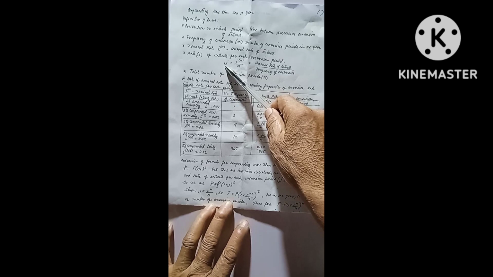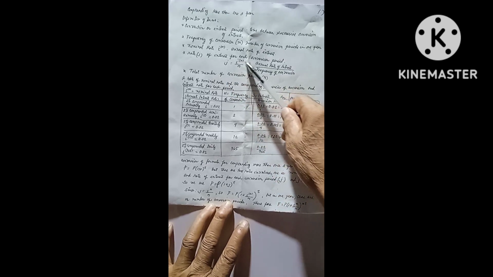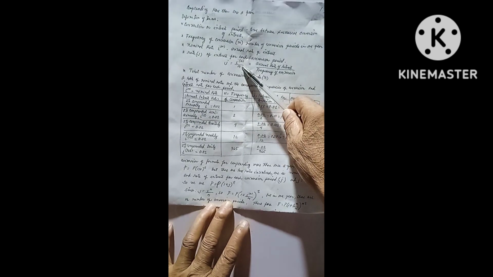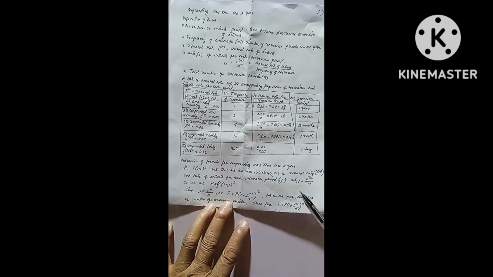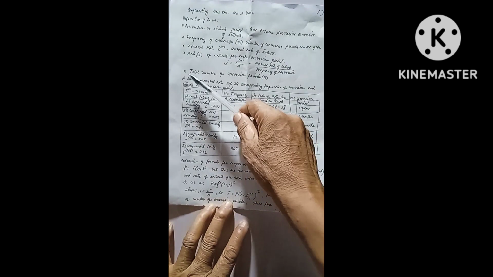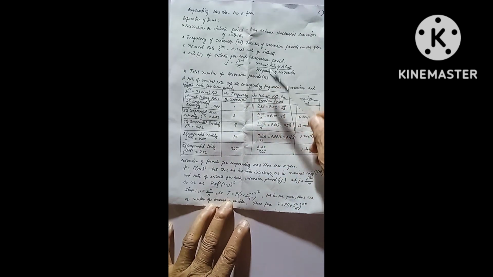And J is equal to I to the M, that is the annual or nominal rate, divided by M, the frequency of conversion or number of conversions in a year. Now the total number of conversion periods is N, which is the number of conversions in a year times T, the number of years.